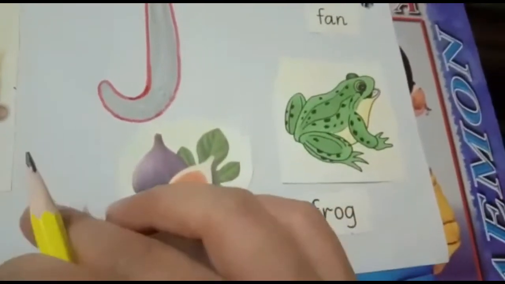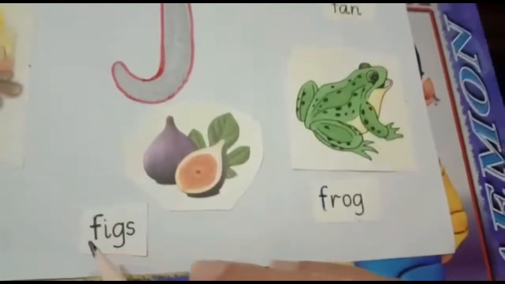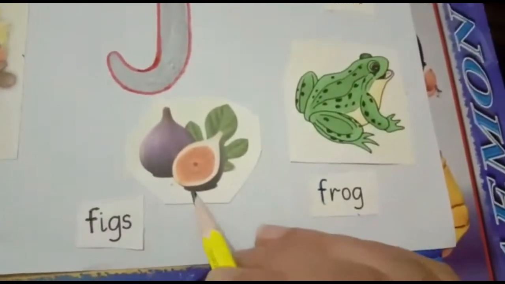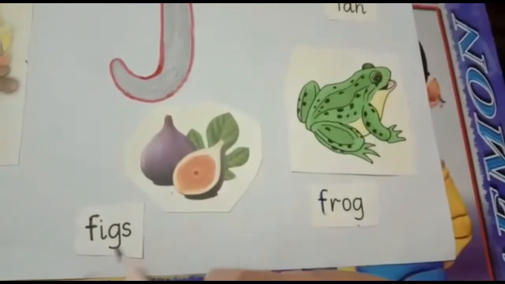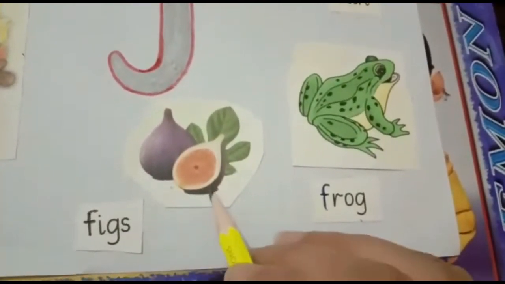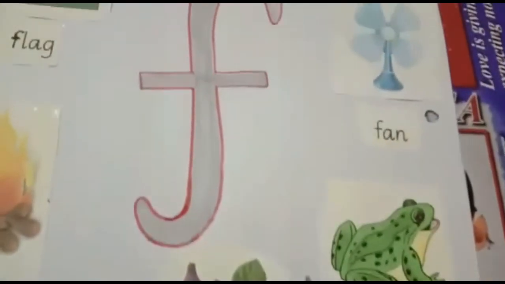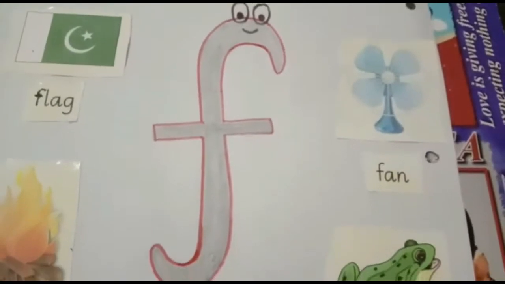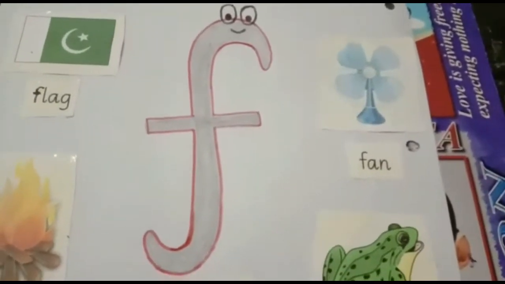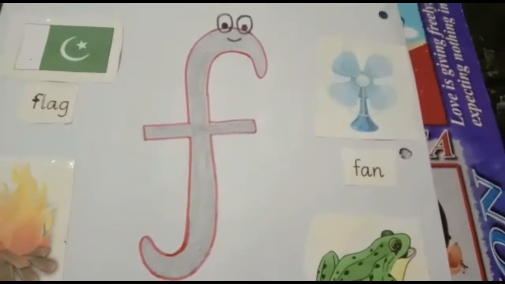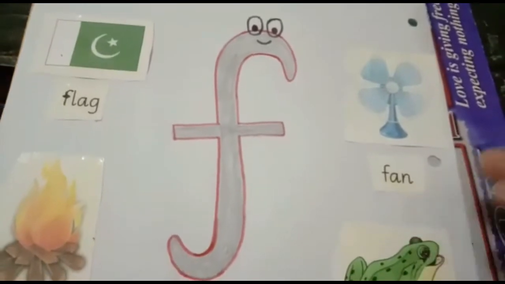Yes, what is this? These are figs. Yes, and F is the first letter in figs. Yes, this is a fruit. F, figs. F, figs. F, figs. Okay, this is small f, and the sound of this letter is F, F. Okay, here we have done the first part. Now let's do the second part.